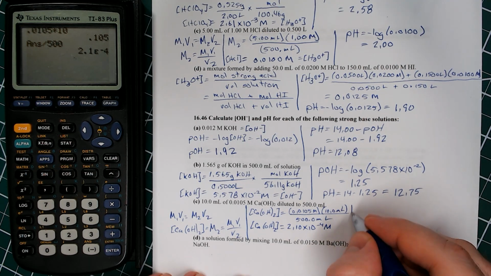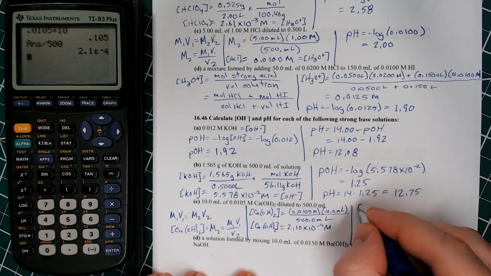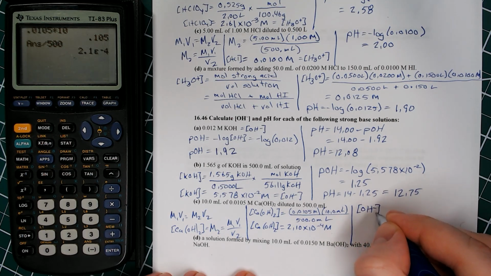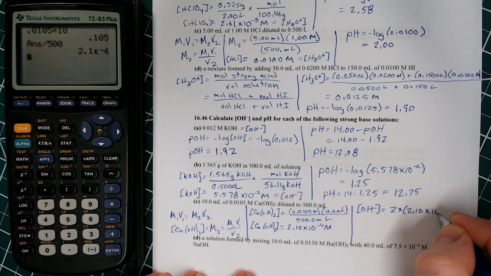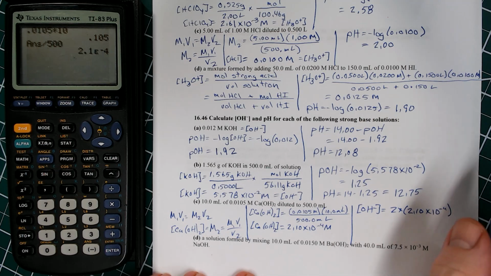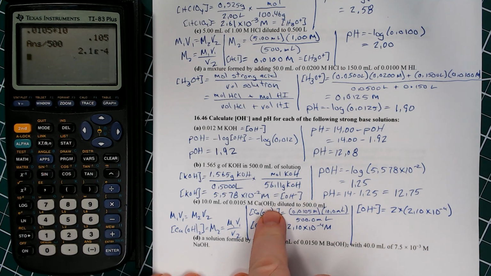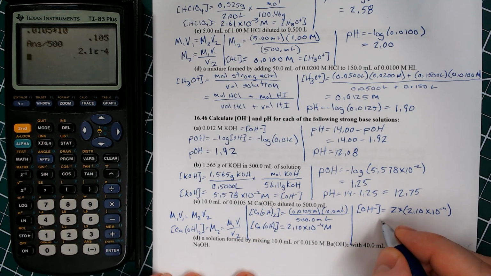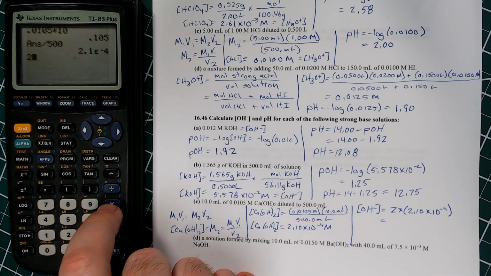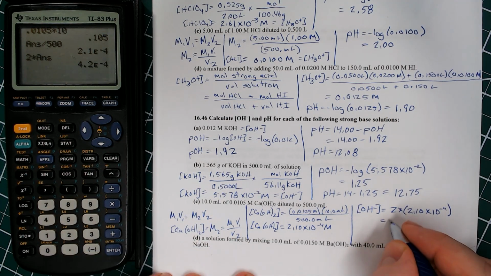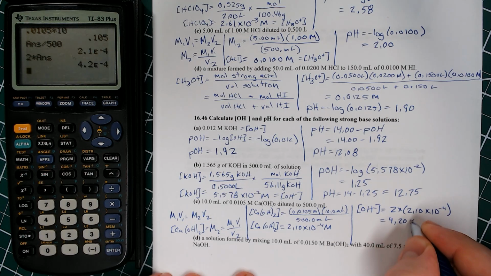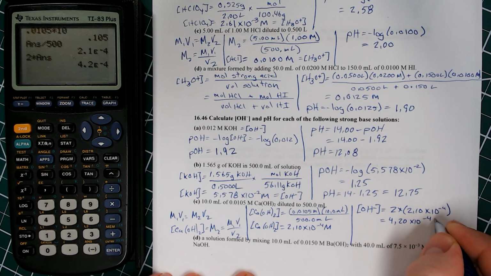Now, it's important here that we do the additional calculation that our concentration of hydroxide is equal to 2 times the 2.10 times 10 to the negative 4. And that's, of course, because there are 2 hydroxides in every calcium hydroxide. So when we do that calculation, we'll do 2 times our answer, and that gives us 4.20 times 10 to the negative 4 molar.